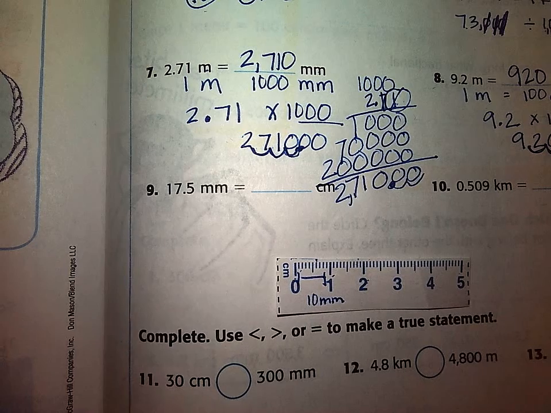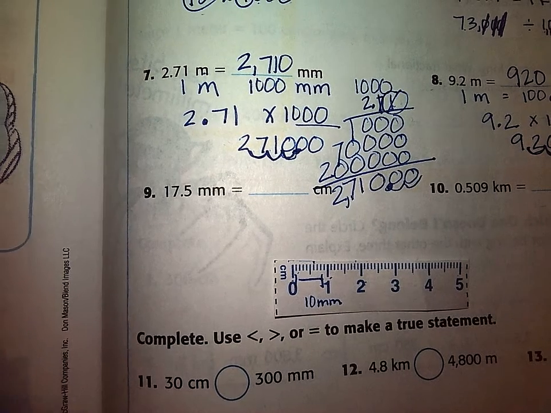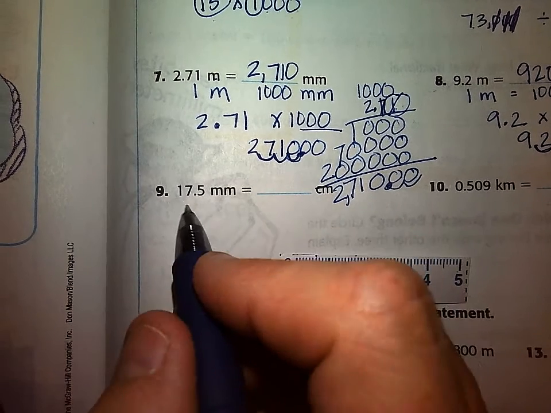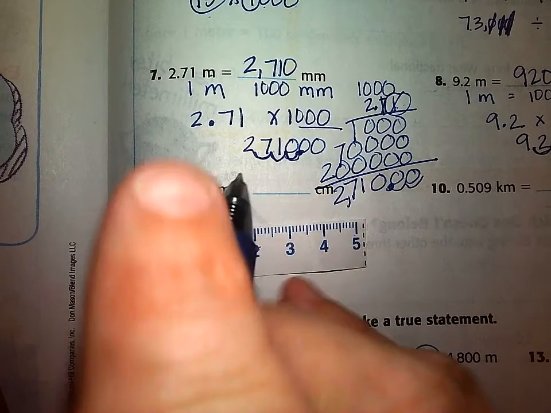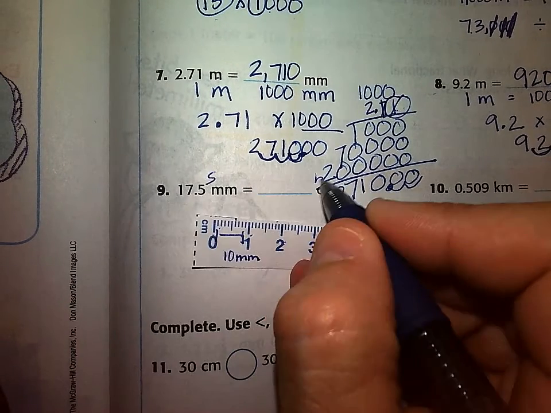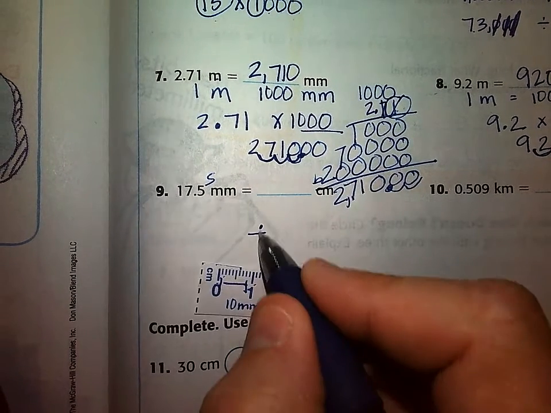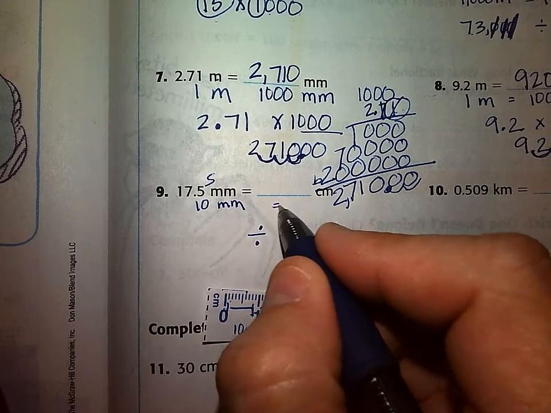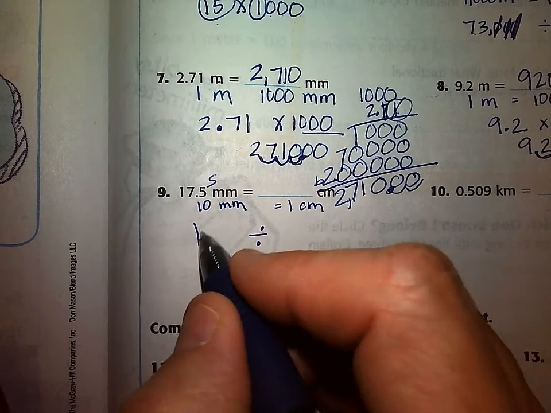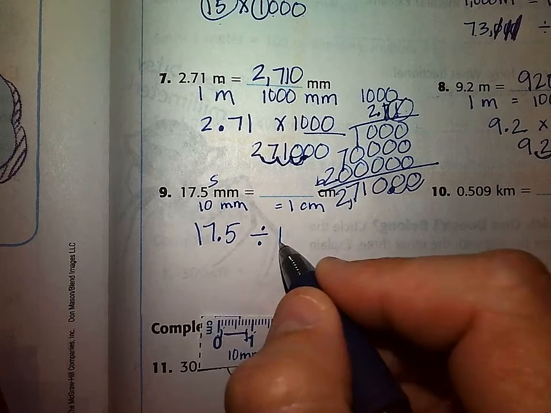Okay, number 9. 17.5 millimeters is how many centimeters? Millimeters are teeny, teeny, tiny, tiny. So we're going small to big. We're going to divide. How many millimeters are in 1 centimeter? 10. So we're going to divide 17.5 divided by 10.